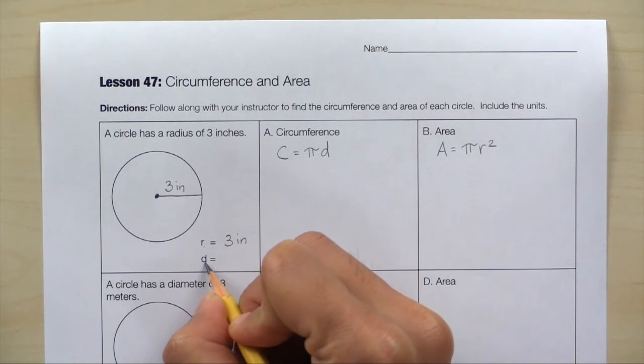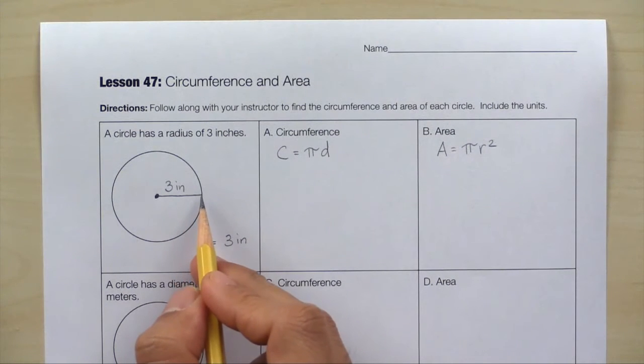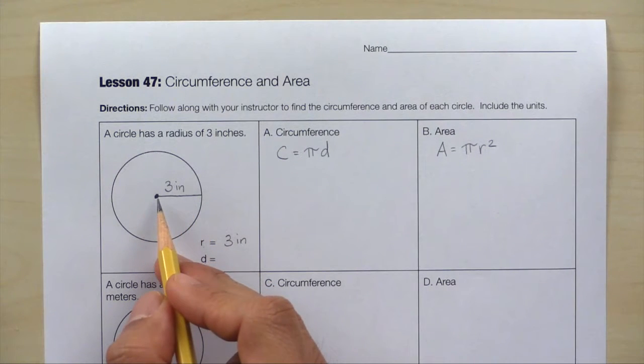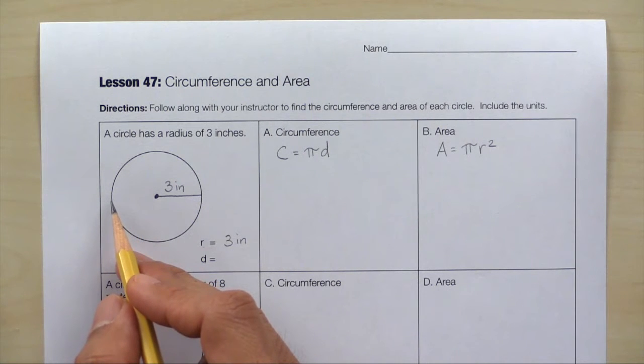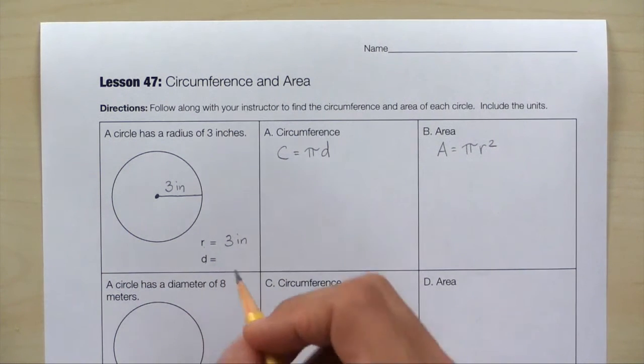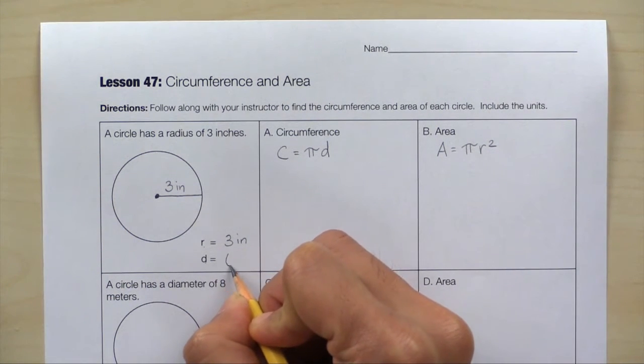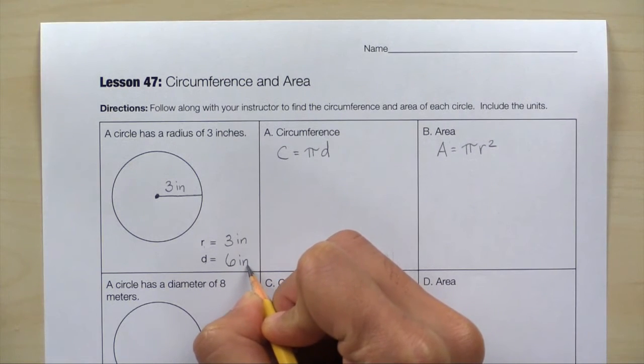Now let's figure out the diameter. If the radius is 3 inches, how long is the diameter, which goes all the way across? And we know that 3 times 2 equals 6. So the diameter is 6 inches. Now we can use that information in box A.